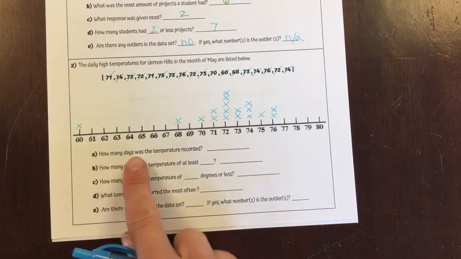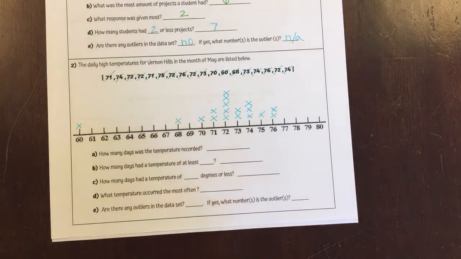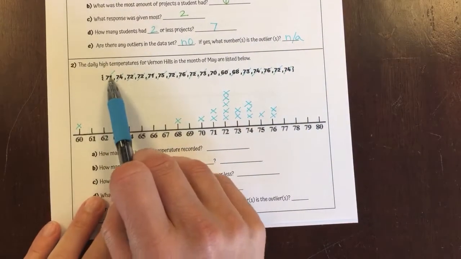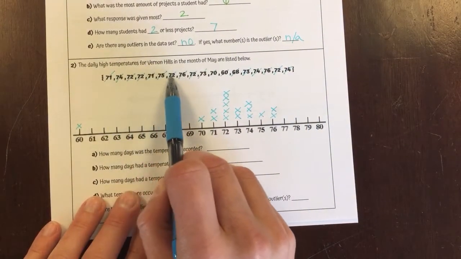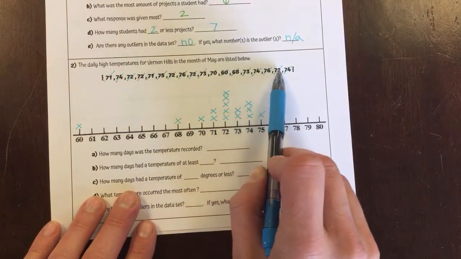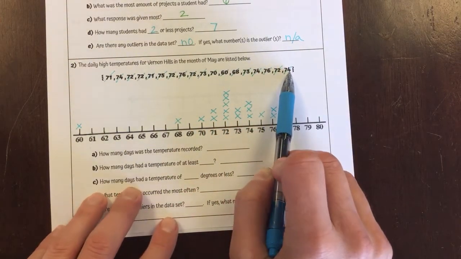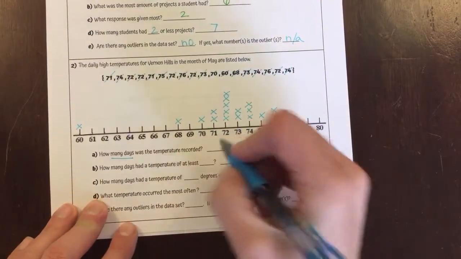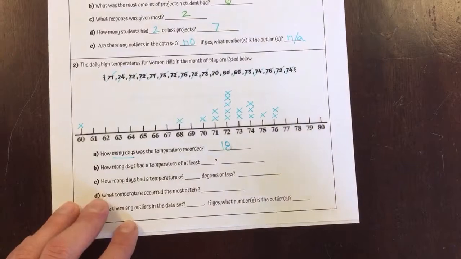They want to know how many days was the temperature recorded. That's asking me how many data points I have. 1, 2, 3, 4, 5, 6, 7, 8, 9, 10, 11, 12, 13, 14, 15, 16, 17, 18. I have 18 data points that were provided. That's how many days we recorded the temperature, so 18.